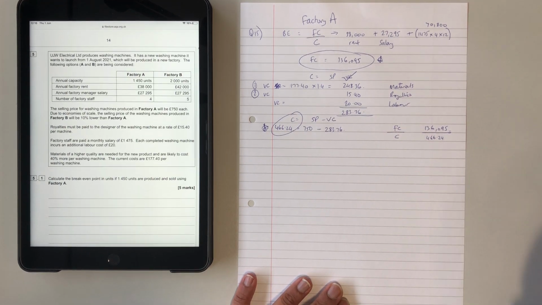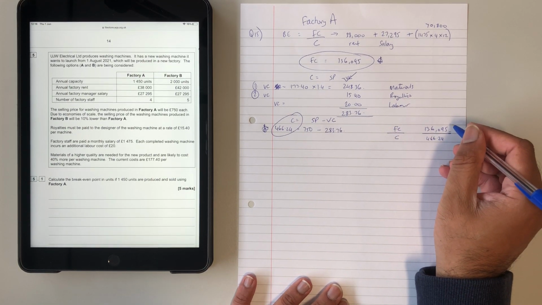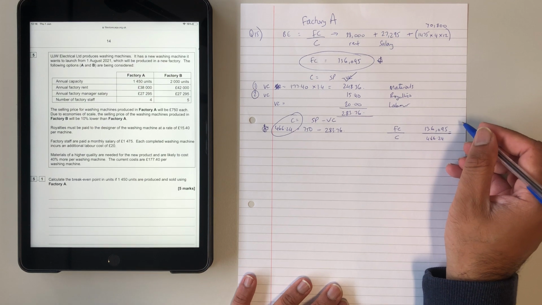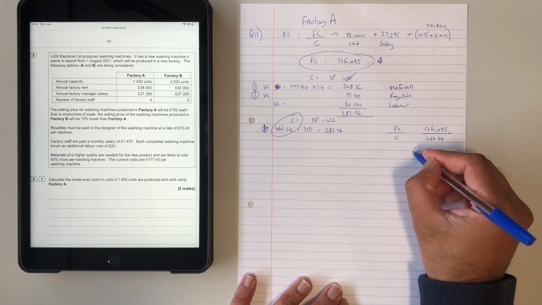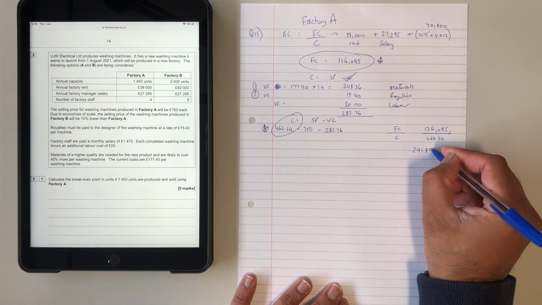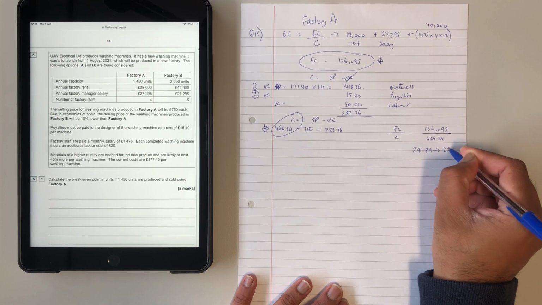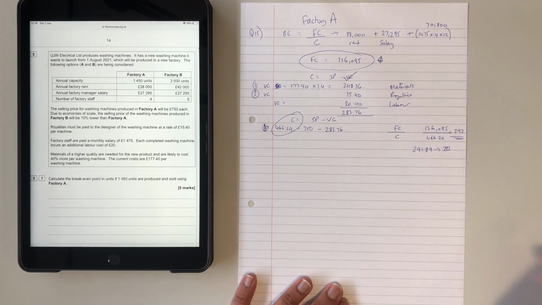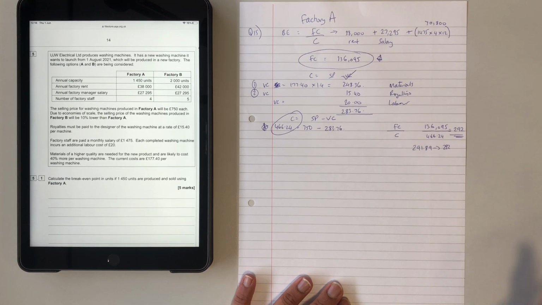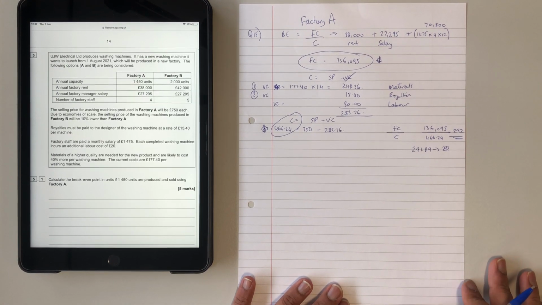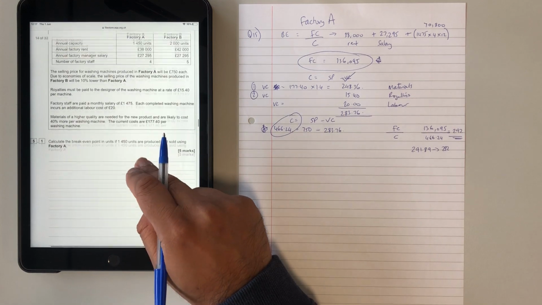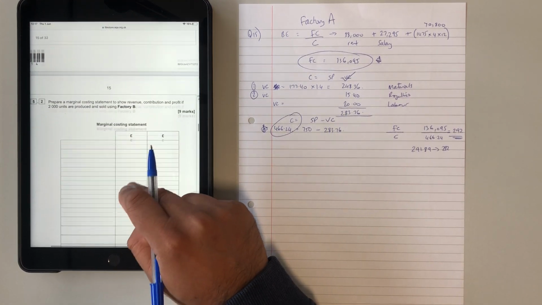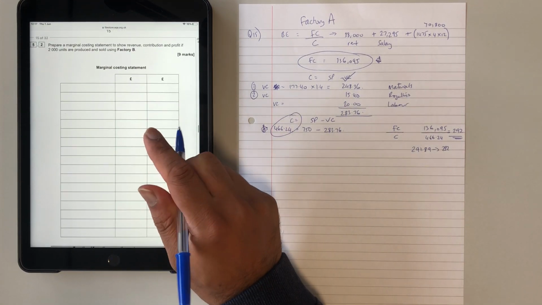Something that you should know for break-even is you have to round up. So 291.89 becomes 292. This is our answer. 292. I'll double check that in a moment. Okay, that's 5 marks. Done. Let's move on. So 15.1 is done. 15.2.